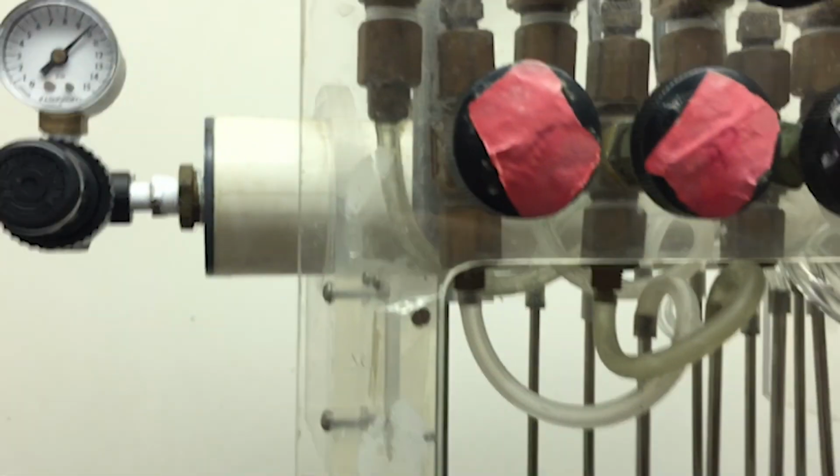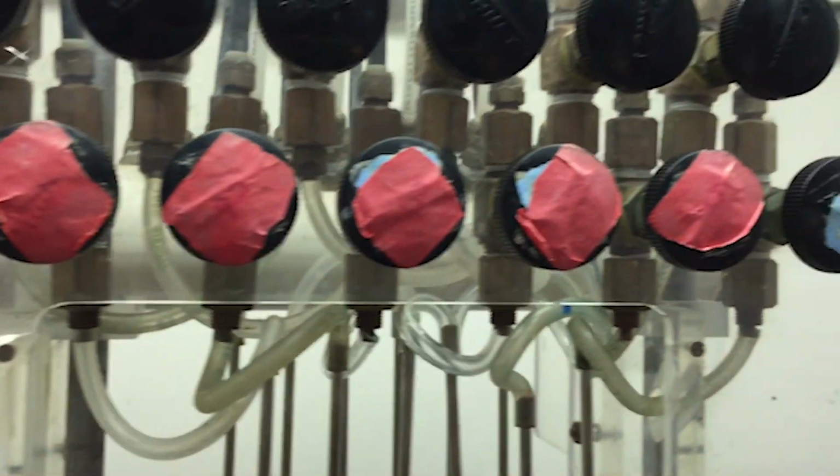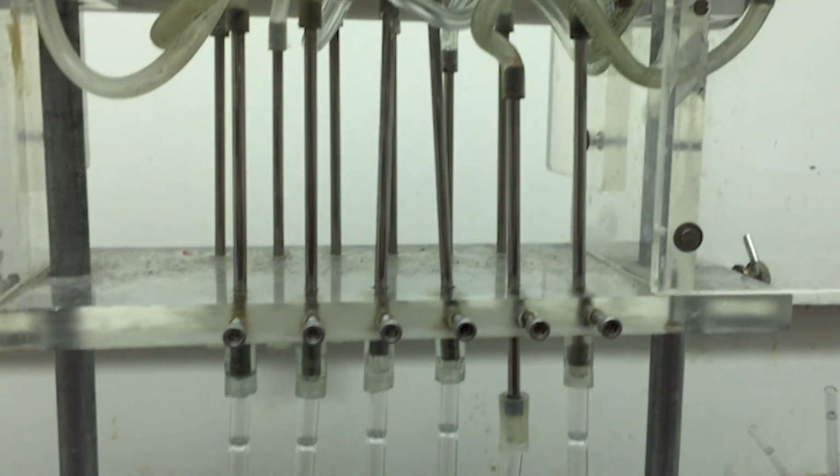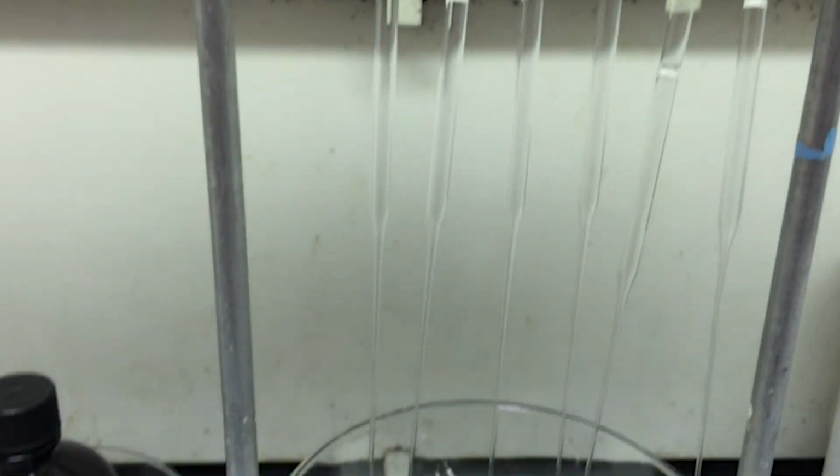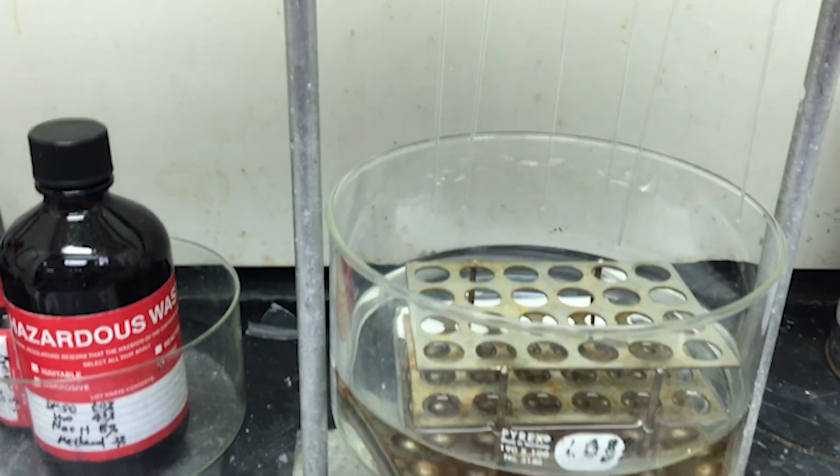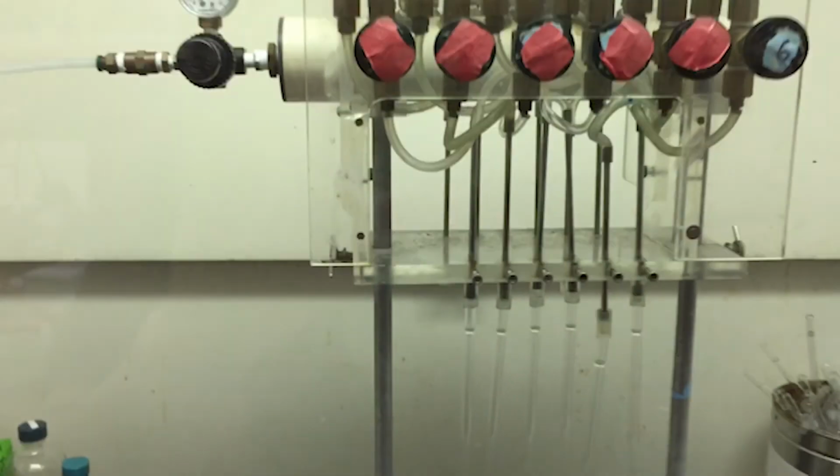Second is our nitrogen blower setup. We use the University of Georgia's Fabrication Center to create custom nitrogen blowers, which feed nitrogen from a tank through glass pipettes to dry things down.